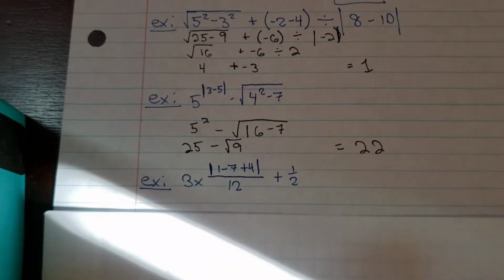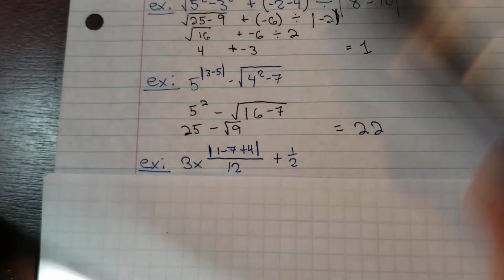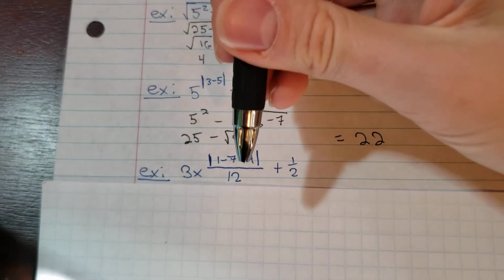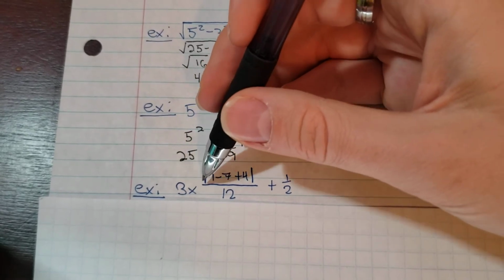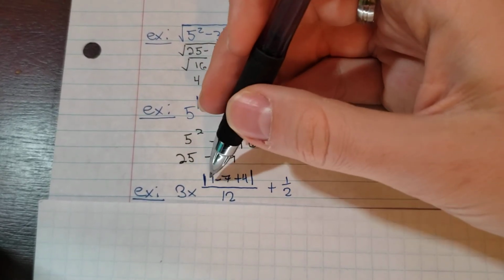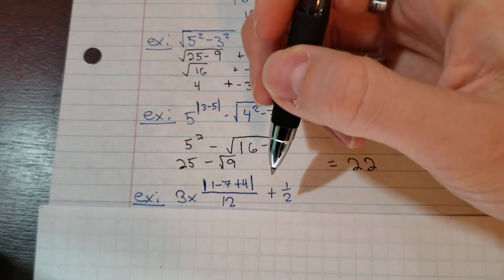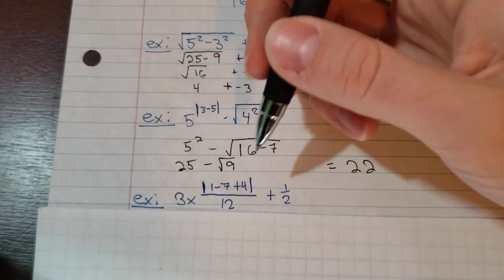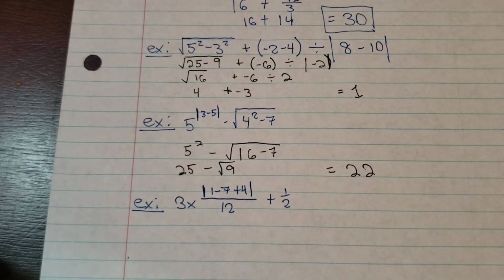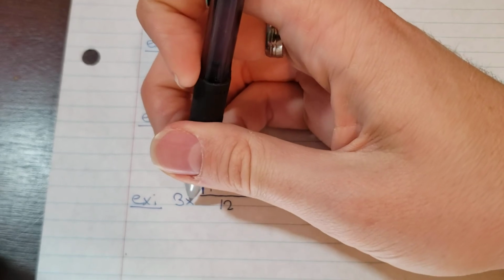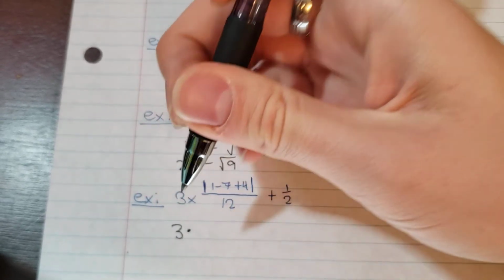Okay. Again, here's another one. Now, this one's not an exponent. It is a fraction. So it's 3 times this big fraction. The absolute value of 1 minus 7 plus 4 divided by 12 plus 1/2. Okay, so instead of doing 3 and using an x, I'm just going to do 3 and then a dot.